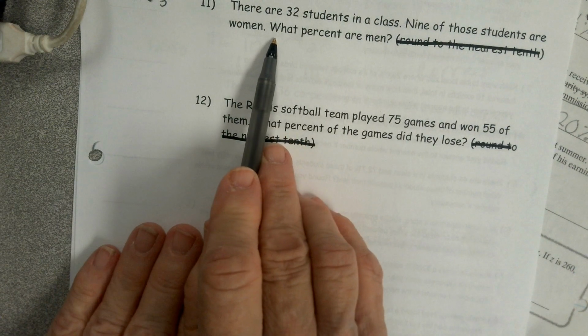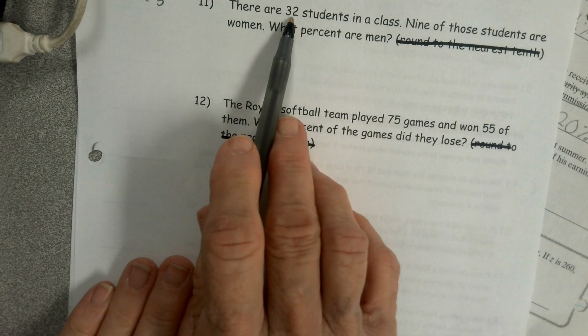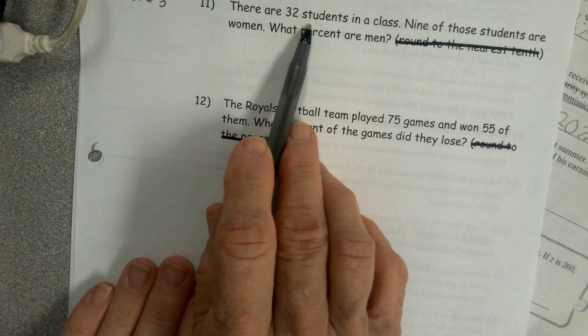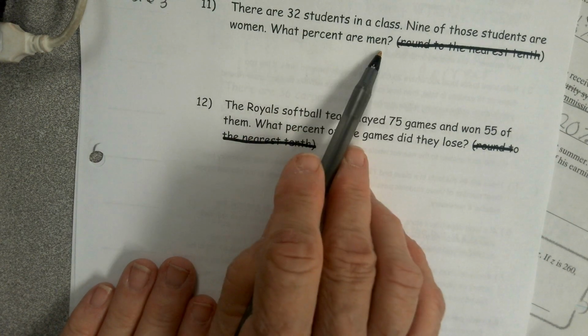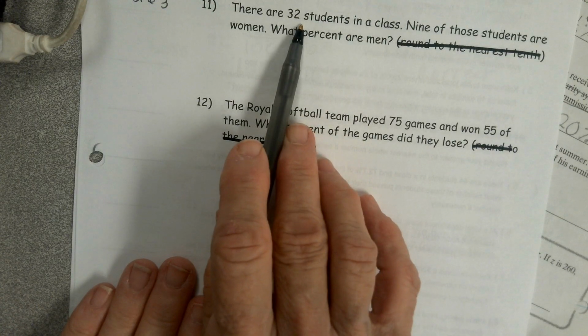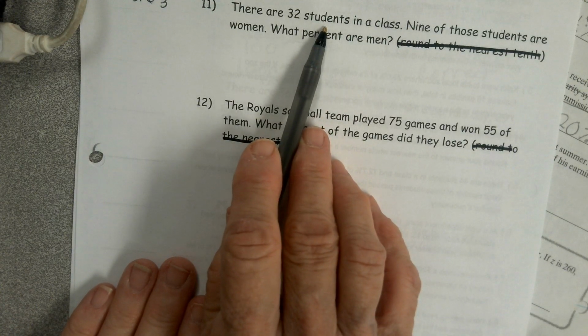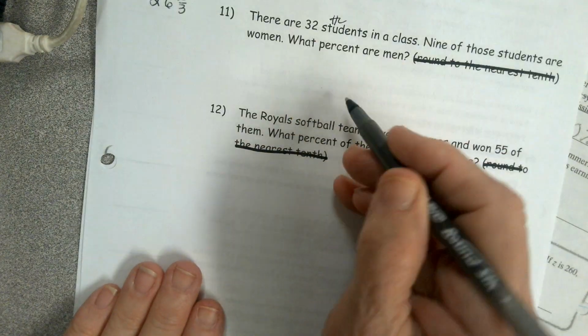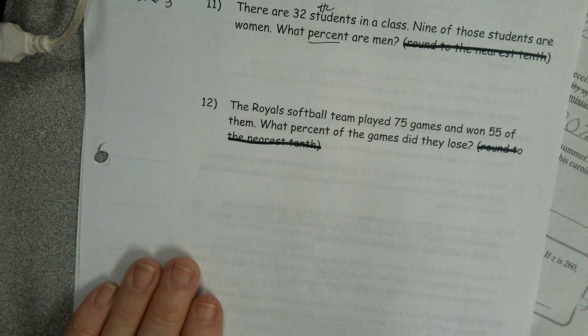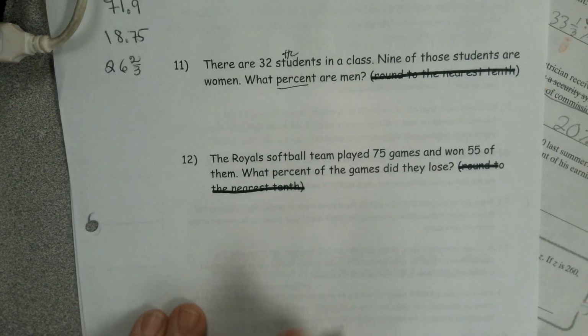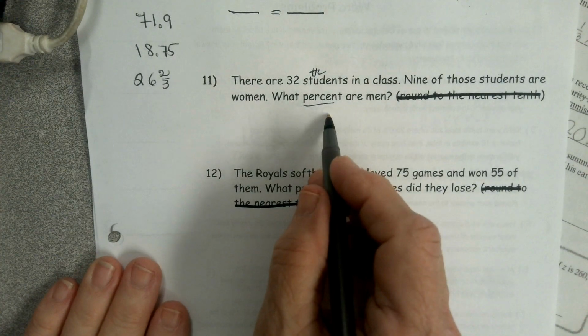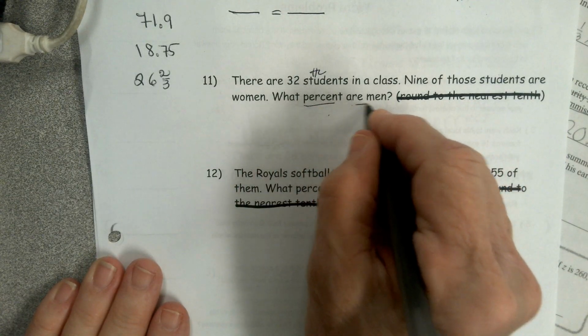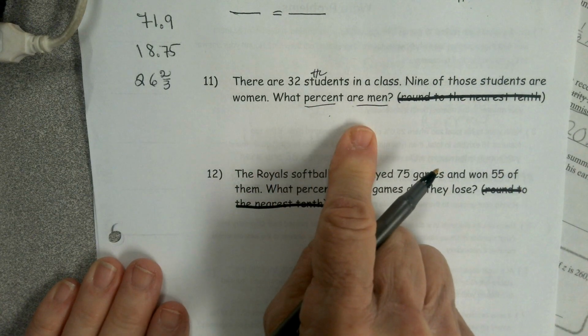Oh, this is a good one. Okay, so this one I'm going to help you with. There are 32 students in a class. What percent are men? So is the 32 students a part or a total? Total. It is a total. Okay. Do we have a percent? No, we don't have a percent. And they're looking for the percent that are what?